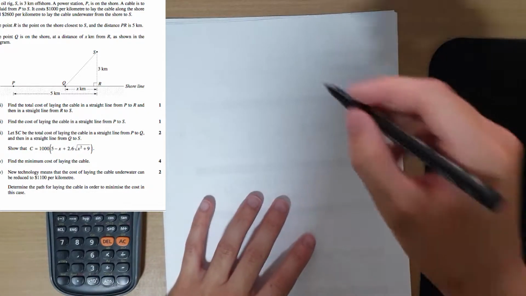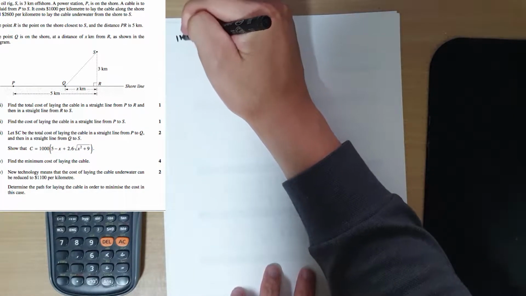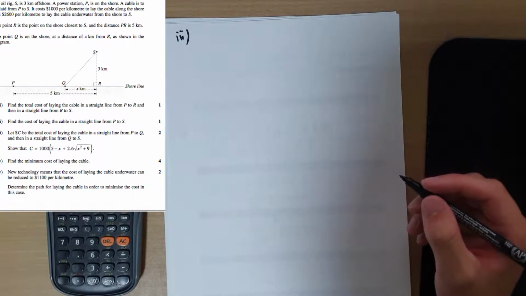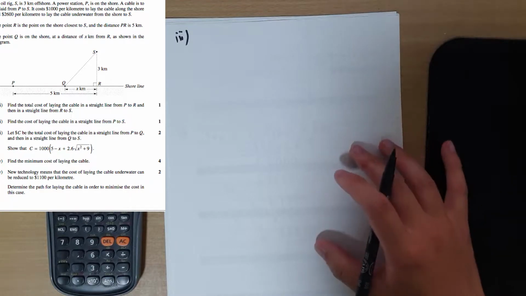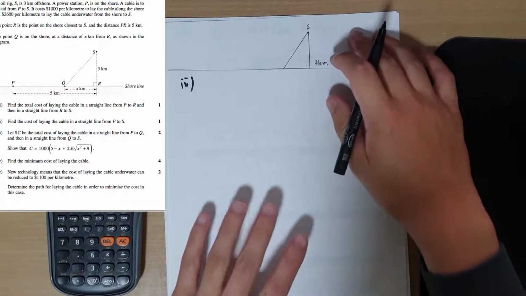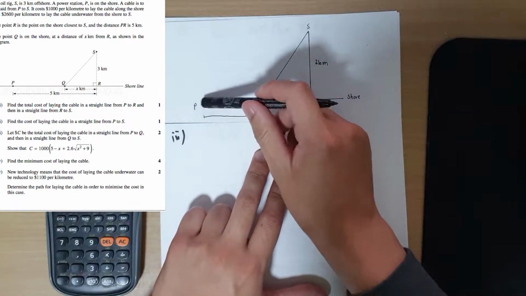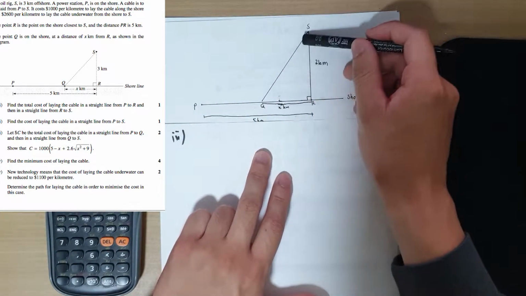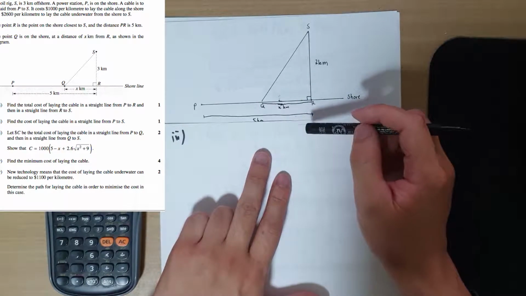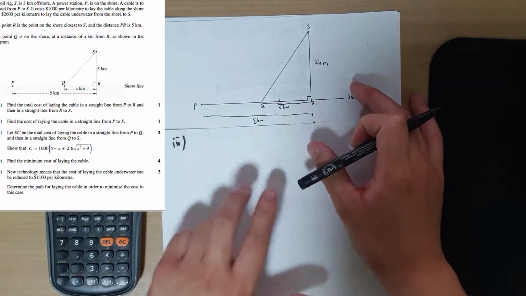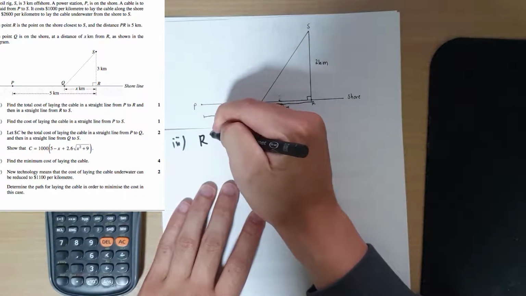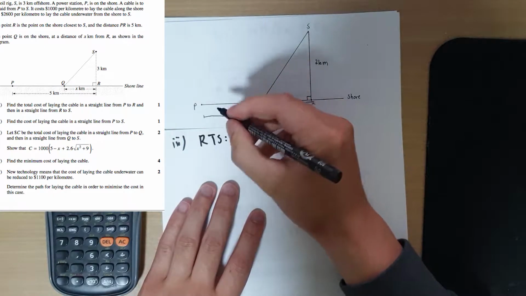Next part, part 3. Let C be the total cost of laying the cable in a straight line from P to Q and then a straight line to Q to S. So what does this mean? We want to lay our cable P to Q and Q to S, and we have to show that the cost is what they've given to us here. So let's write down what's required to show. RTS for required to show.